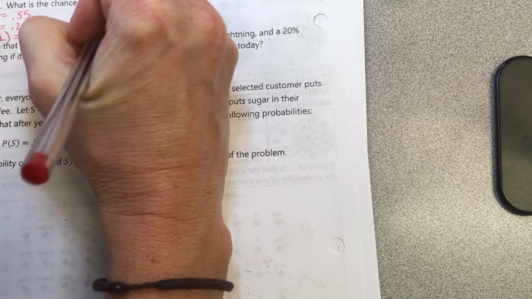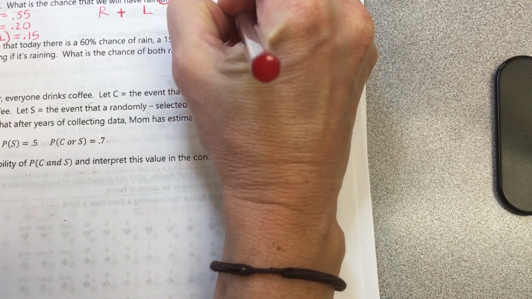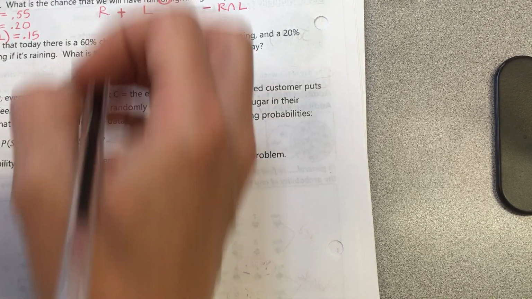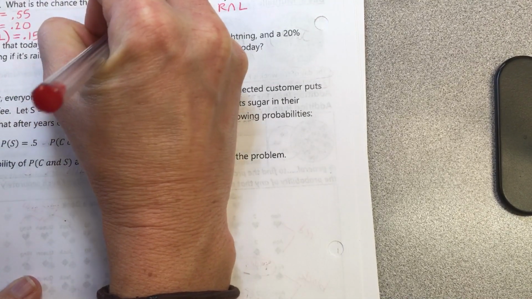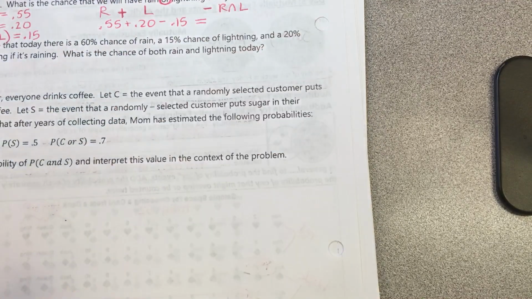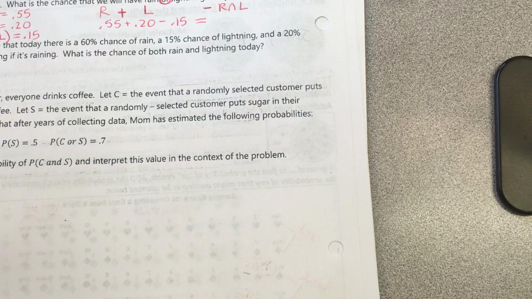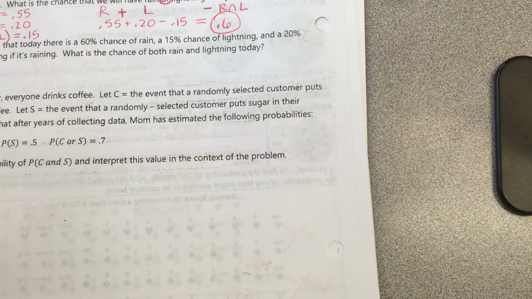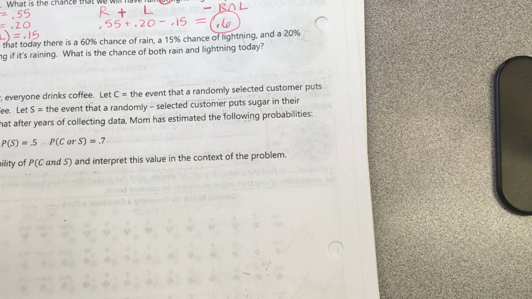I'll write this out for you. So I'm adding the rain and lightning, and then you're subtracting the rain and lightning. That's what the rule says. If you need to, you can look at your foldable for that. So it'd be 0.55 plus 0.20 minus 0.15. 0.6. Questions? All right.